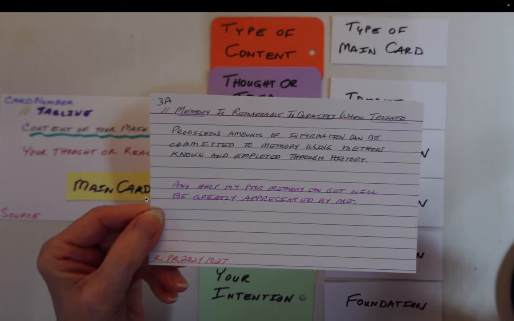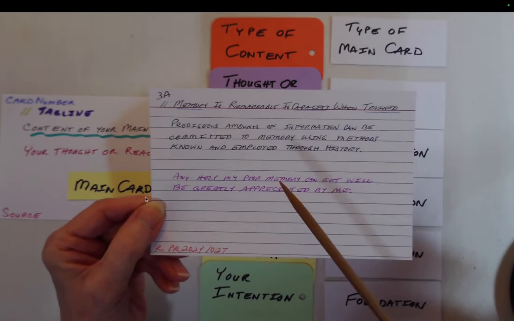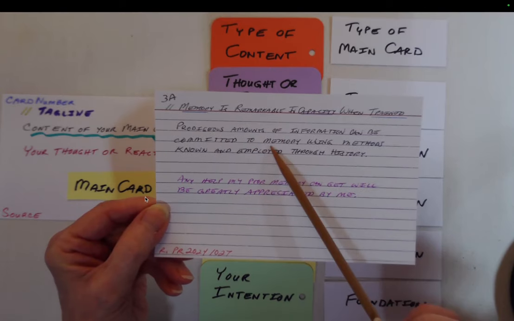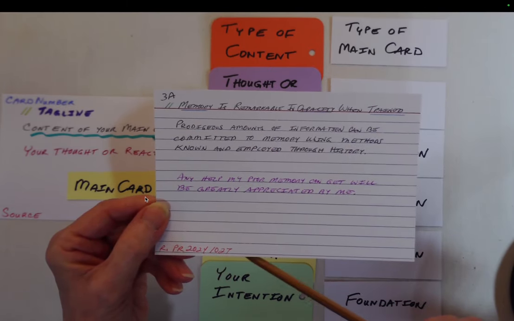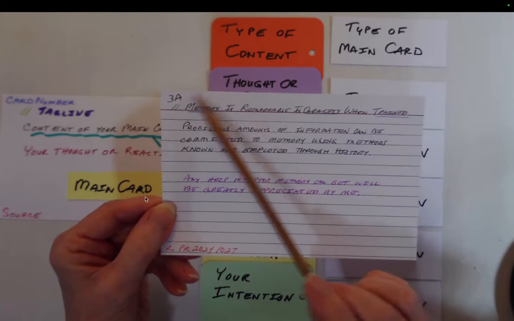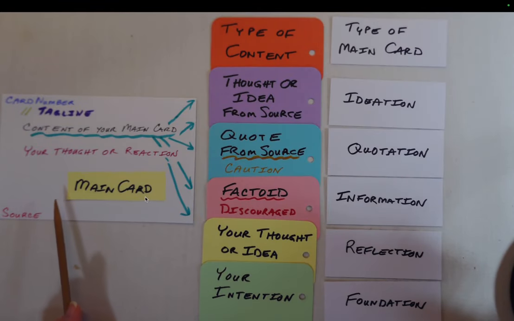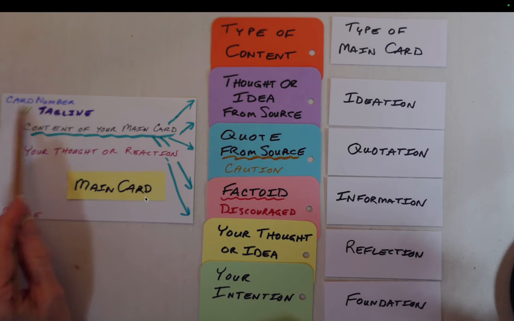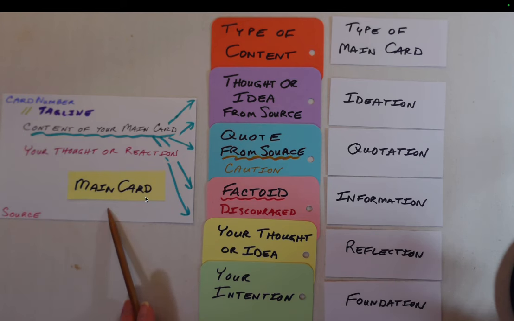Here is a classical main card. In it, you'll see that it's composed of 4 key ideas: the information that you gain from your source, your response, where the source came from, a tagline, and then a card number is assigned. This is a stylized main card here. You can see that the content of your main card, your thoughts or your reaction, the source where the information came from, the all-important tagline, and then ultimately it gets a card number. So this is the model for a main card.